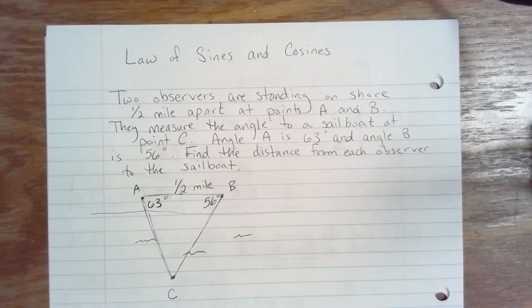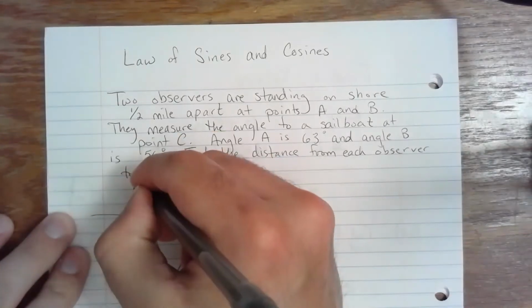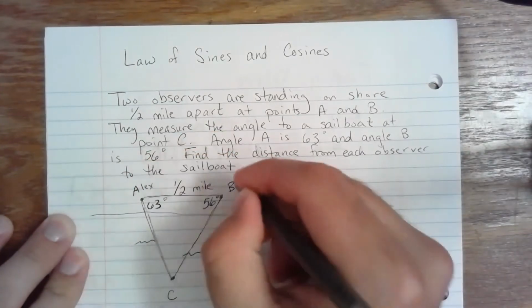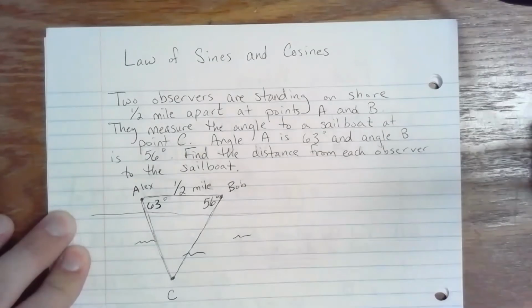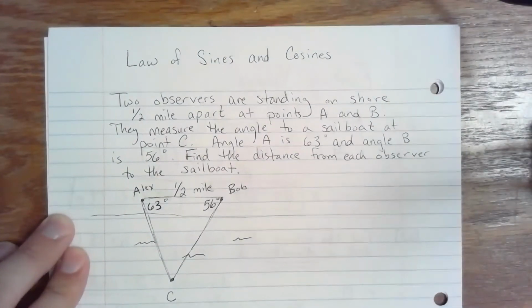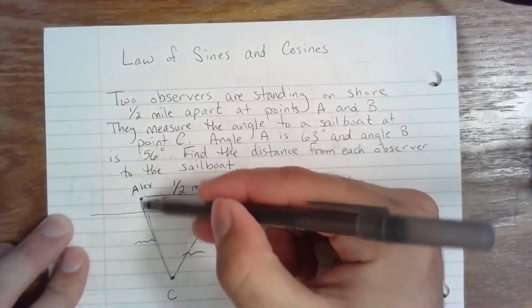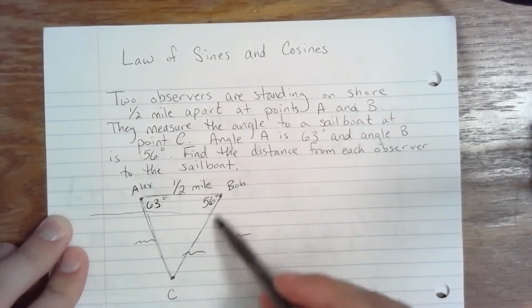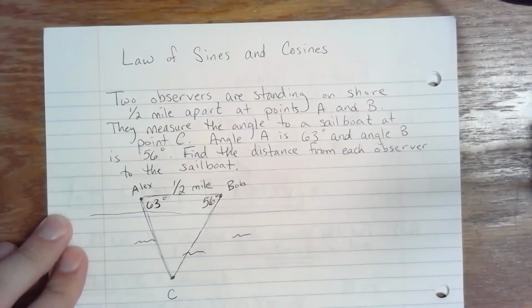To deal with this problem, what I want to do is start by making sure I label things correctly. I don't want to be misled about how I word this. So I'm going to say, let's call point A Alex, and let's call point B Bob. So Alex and Bob are our 2 observers. What that means is this side here will be Alex's distance, and this side will be Bob's distance as we talk through this problem.